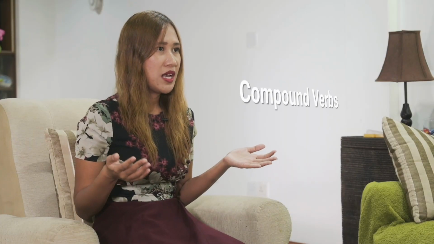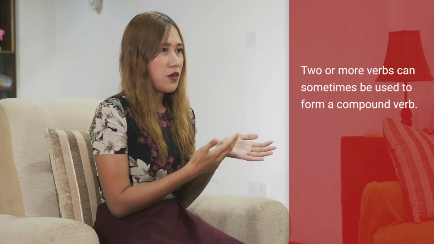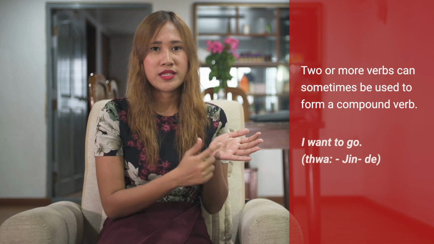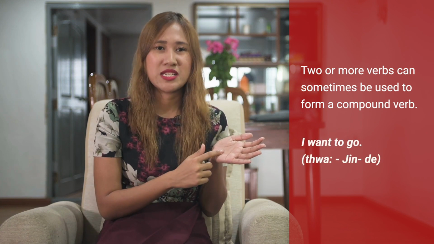Ma and may, it's just future verb particle. And also we have got compound verbs, like two or more verbs can sometimes be used to form a compound verb. For example, I want to go, W-A-N-T, want, toi chin, W-A-N-T, want, chin de, jiu go toi de, I want to go, so it will be toi chin de, go toi de, want chin de, I want to go, toi chin de. It means compound verb, go, toi de, and they just mix like toi and chin, want to go.